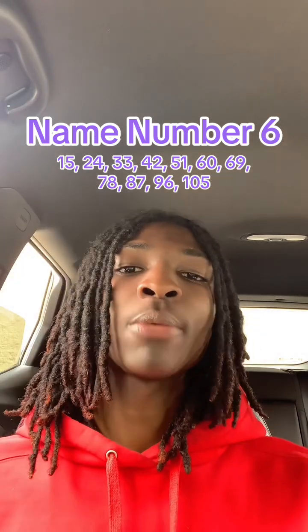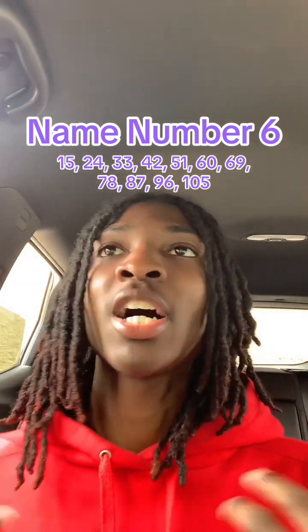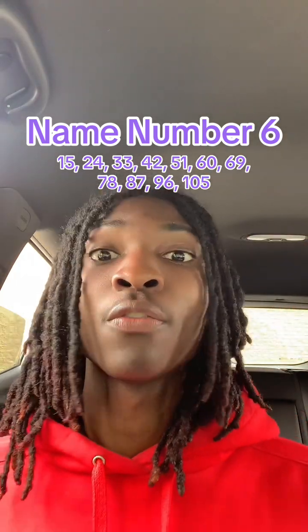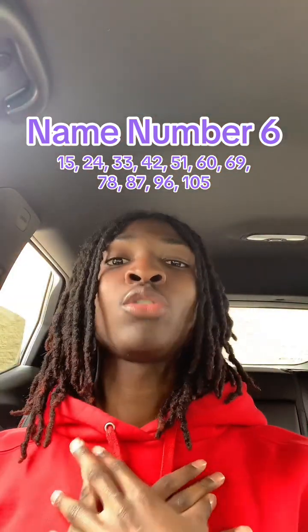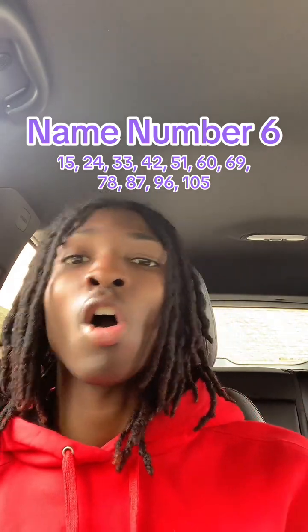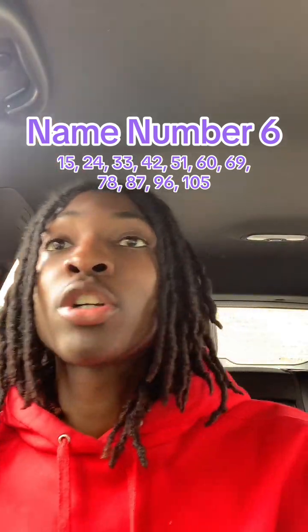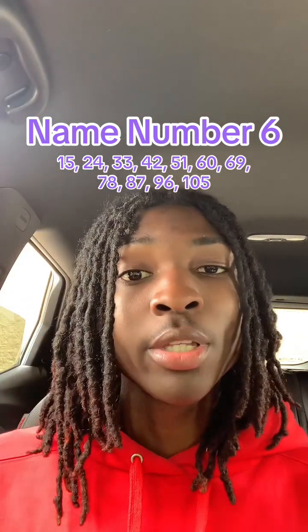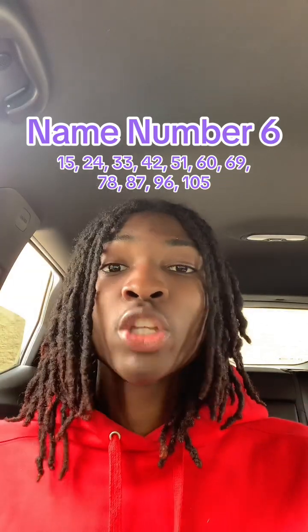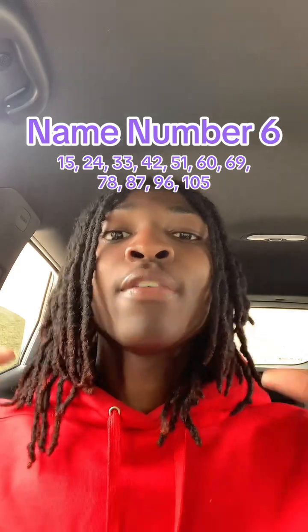The difference between the number 6 and the number 9 is that the number 9 is concerned for humanity as a whole. The number 9 is concerned for the world. They view themselves as universal citizens. But 6s don't really care about what's going on all around the world. 6s are primarily concerned with their family, their friends, and their immediate environment. These people care about their relationships and everything that they affect.